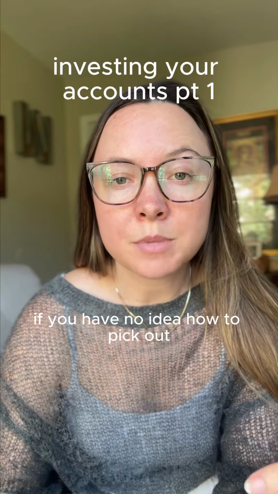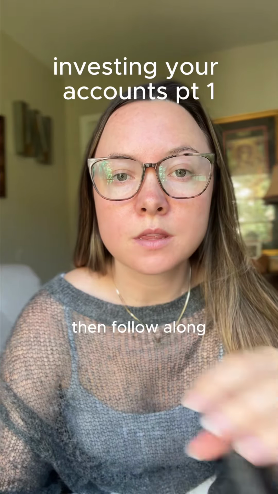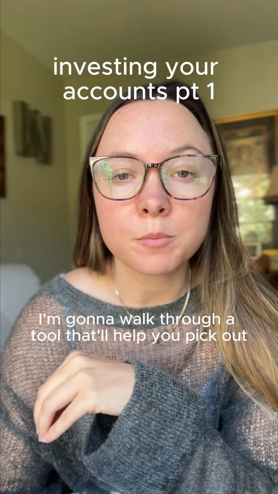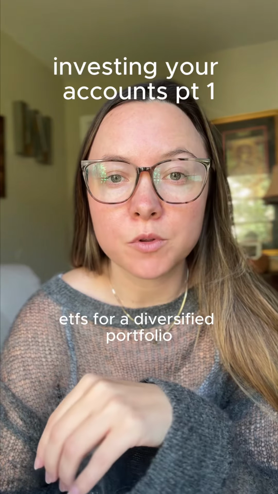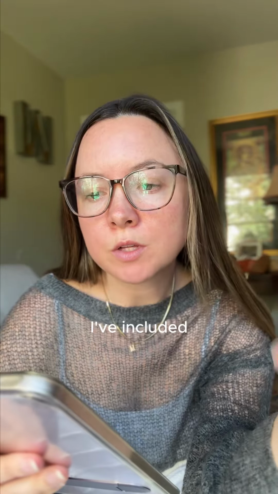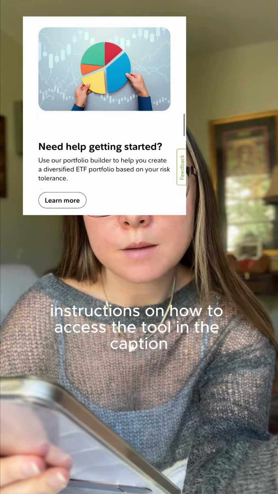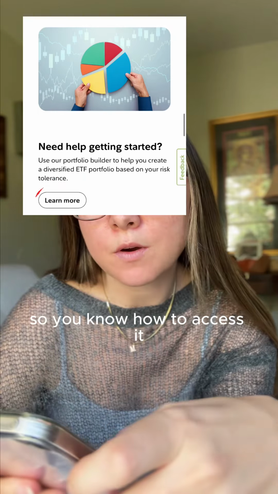If you have no idea how to pick out investments for your accounts, then follow along. I'm going to walk through a tool that'll help you pick out ETFs for a diversified portfolio. Just going to start walking through the tool. I've included instructions on how to access the tool in the caption below, so be sure to save the video so you know how to access it.